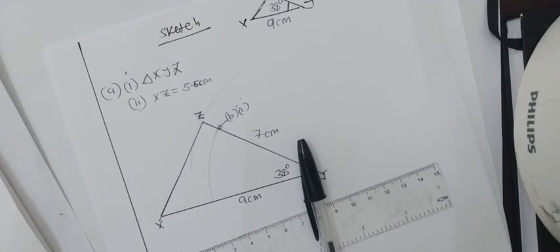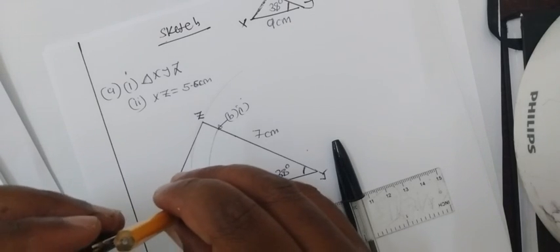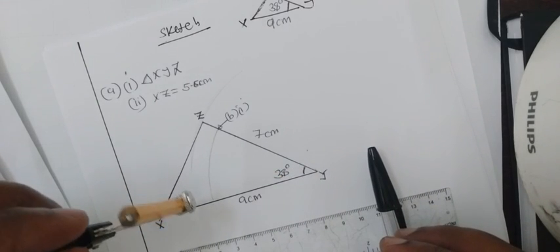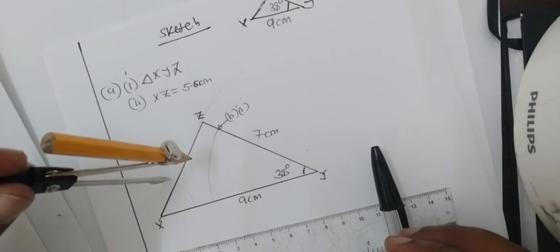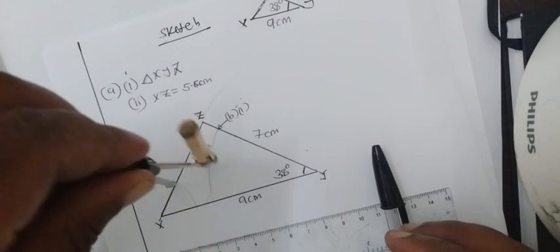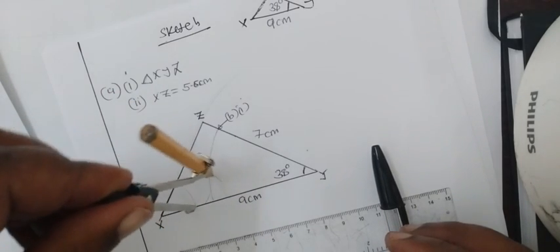Okay, in this case, this is the angle here. So we bisect angle X. So you open your compass to any radius of your choice. So you create an arc, then you move here at the point of intersection, create an arc, come here, create an arc.